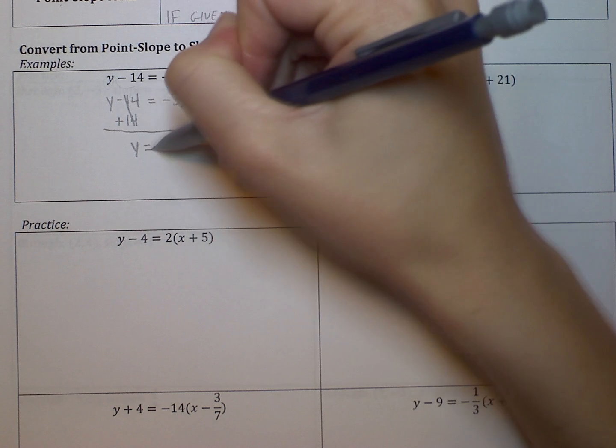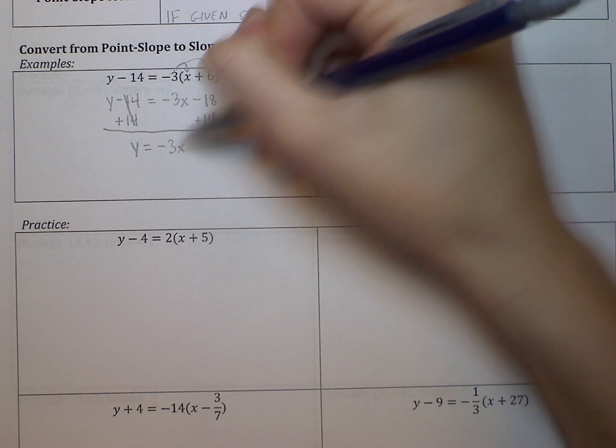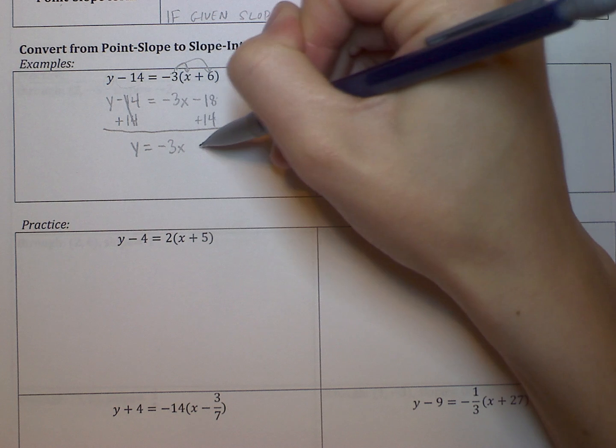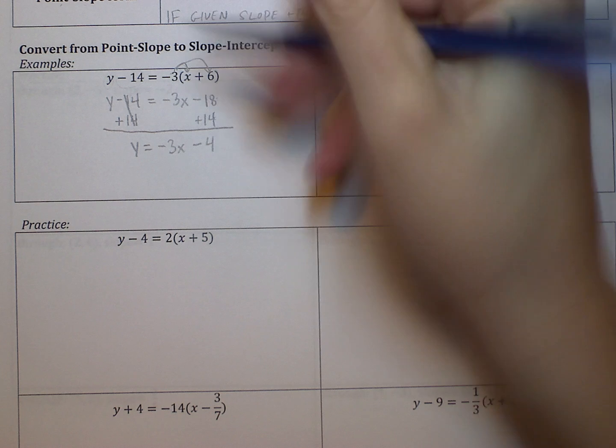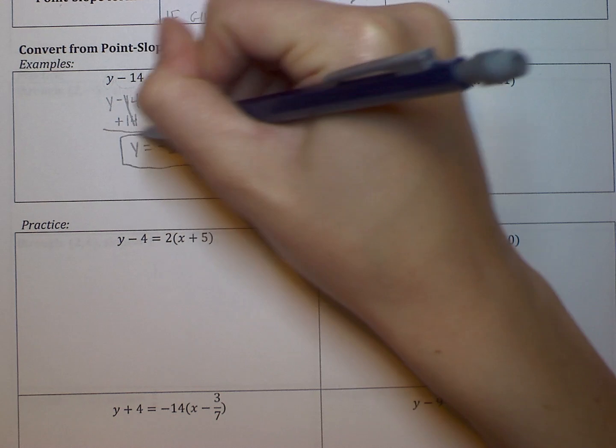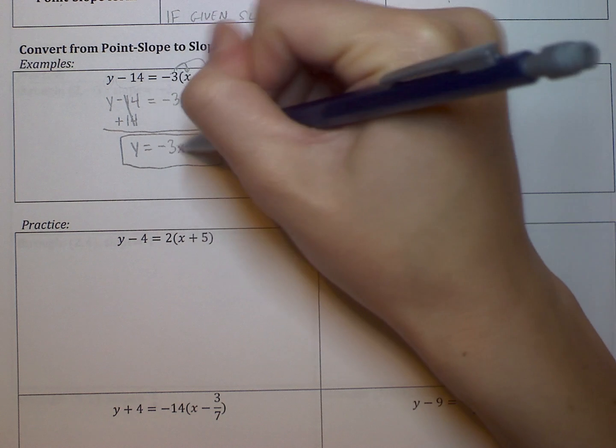I get y equals negative 3x. Negative 18 plus 14 is negative 4. And there it is. It's in slope-intercept form, right? Y equals mx plus b.